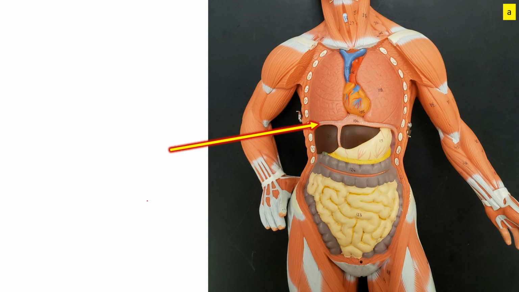So letter A on the bottom of page 2 is pointing to this little pink structure right here. It sits under the heart and lungs and above the liver. There's the liver right there. This is called the diaphragm. The diaphragm is a physical barrier between the thoracic cavity and the abdominopelvic cavity.